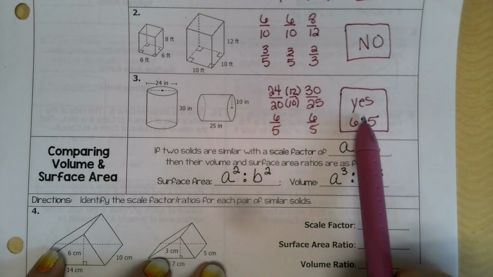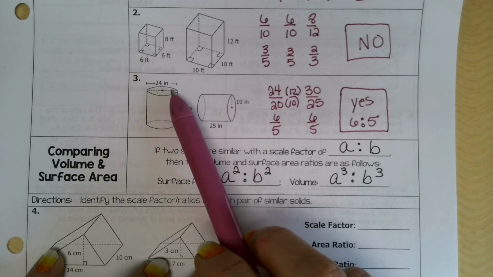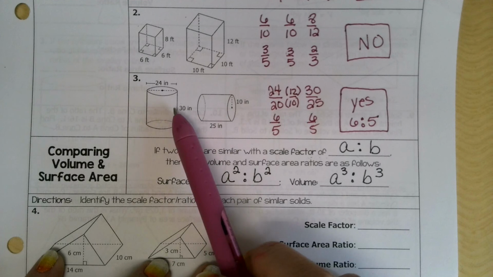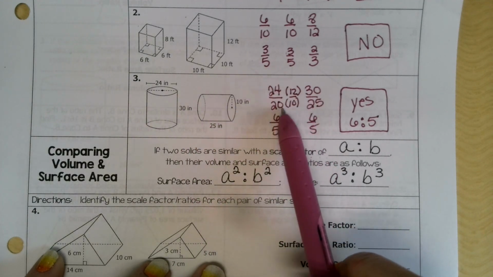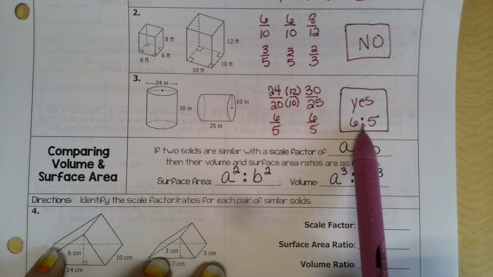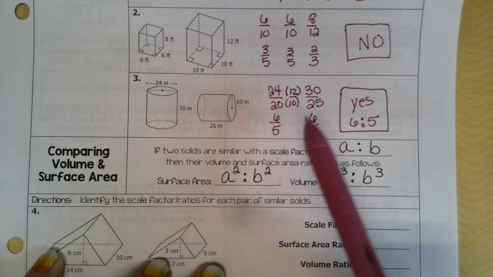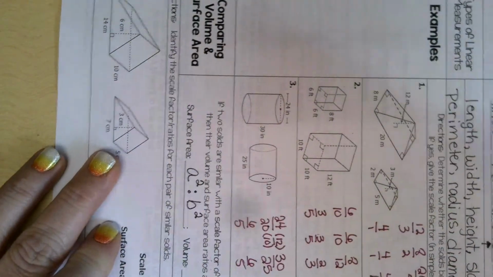All right, here's your answer. I used 24 with 20. Do not make the mistake of using 24 with 10. Those are not consistent parts. And then I used the 30 with the 25. Reduce those. You could have used 12 to 10 or 24 to 20. Both of them reduce to 6 to 5. Remember your scale factor from left to right. If nothing tells you from A to B, you have to go from left to right, or if it's situated where it's top to bottom, go top to bottom.